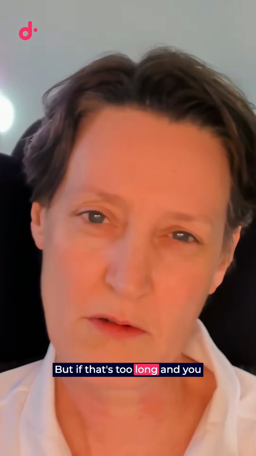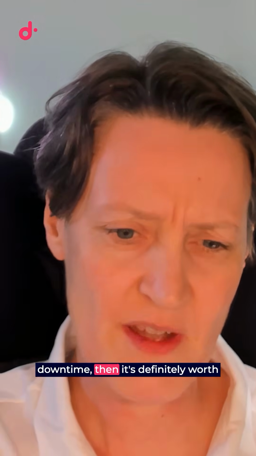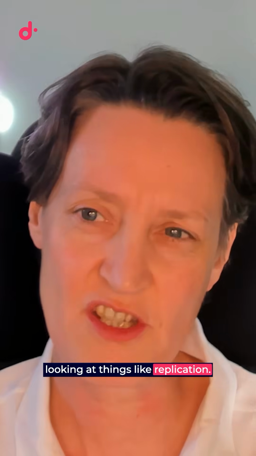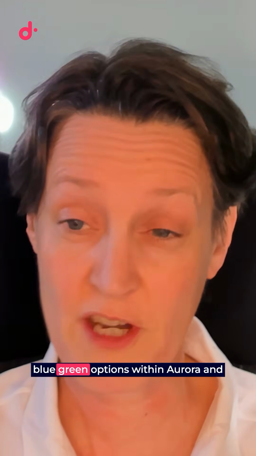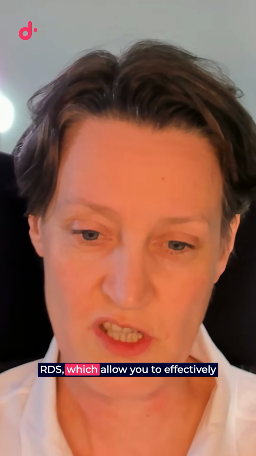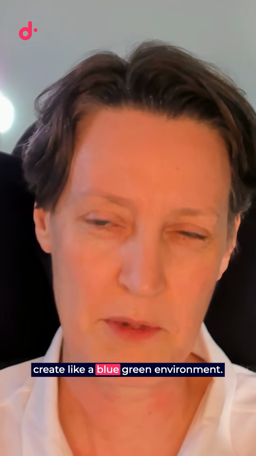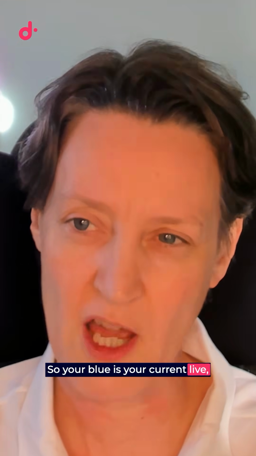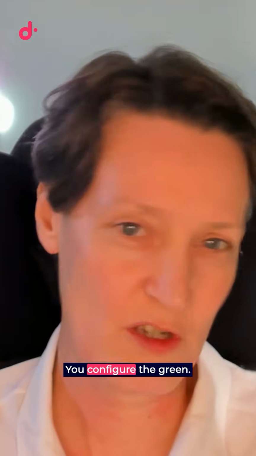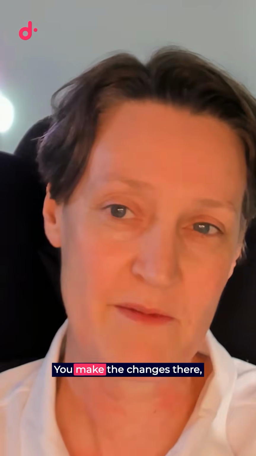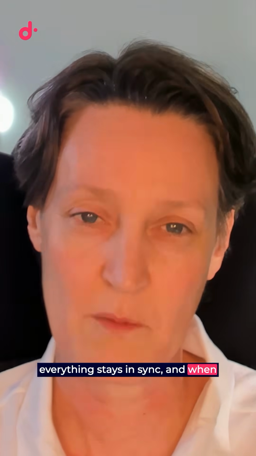But if that's too long and you really can't afford that amount of downtime, then it's definitely worth looking at things like replications. Some options, you've now got the new blue-green options within Aurora and RDS, which allow you to effectively create like a blue-green environment. So your blue is your current live, your green is where you switch to. You configure the green, you make the changes there, everything stays in sync, and when you're happy, you just switch over.